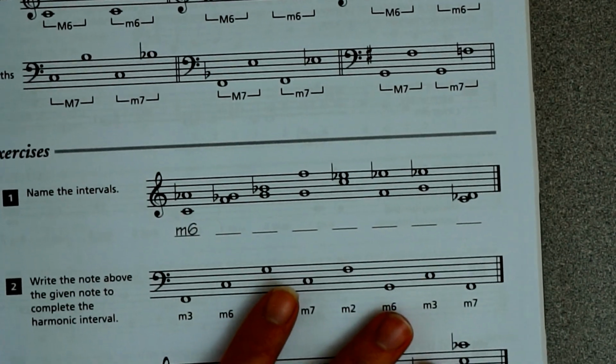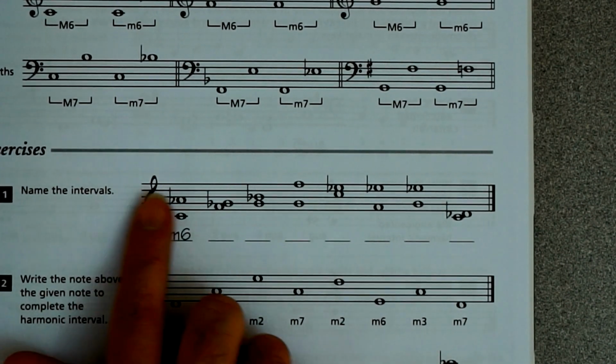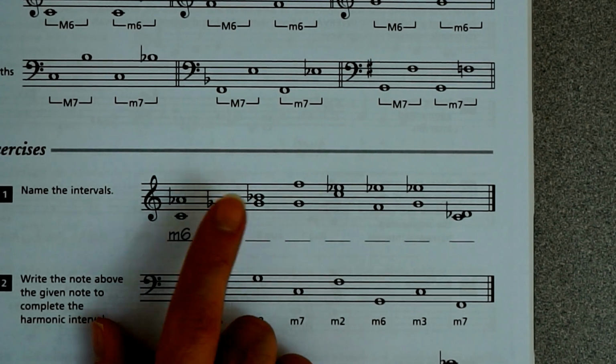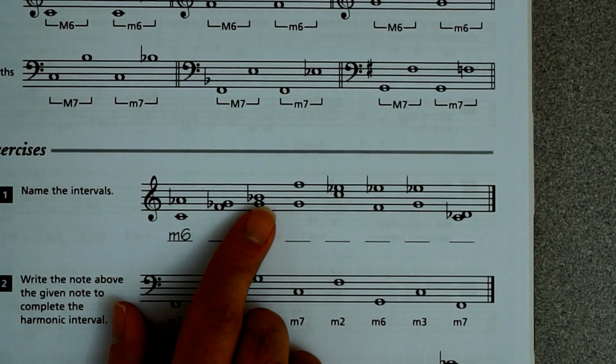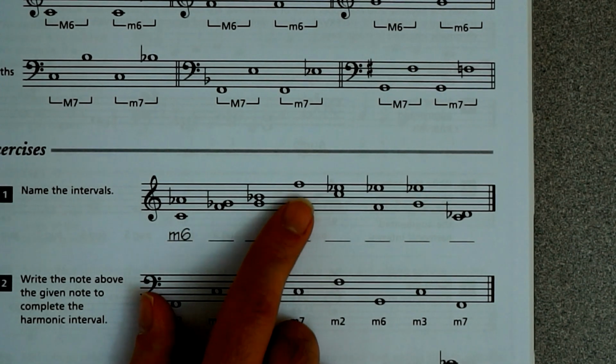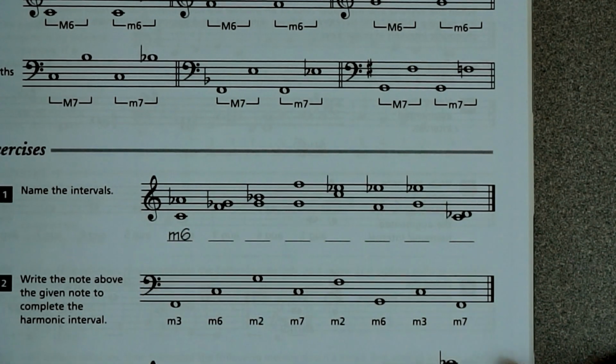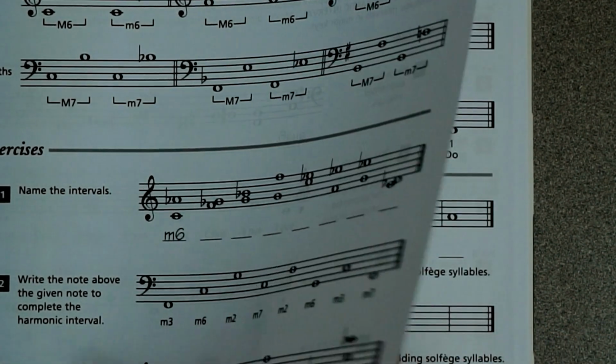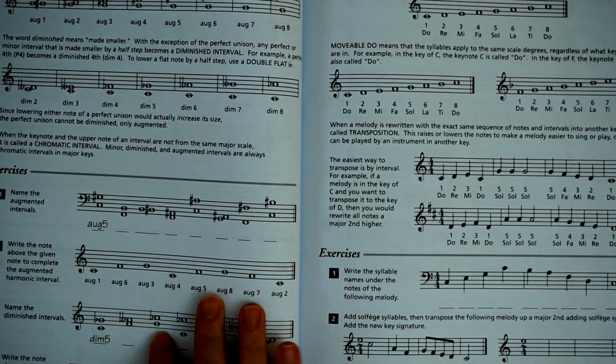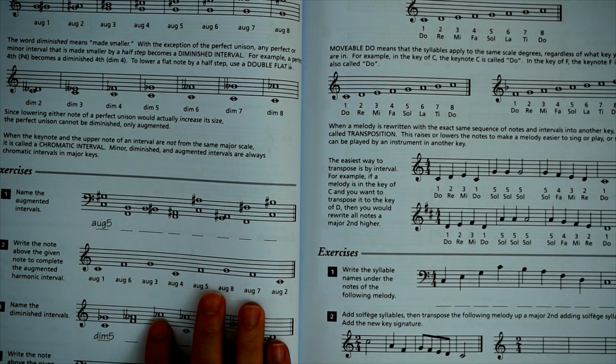And here we put it into practice. Name the intervals. These are probably all going to be minor, by the way. Minor second, minor third, minor. What do you think? I'm not going to give you all the answers. You can fill out the rest. Hopefully you understand all that by now. This is where it gets interesting.